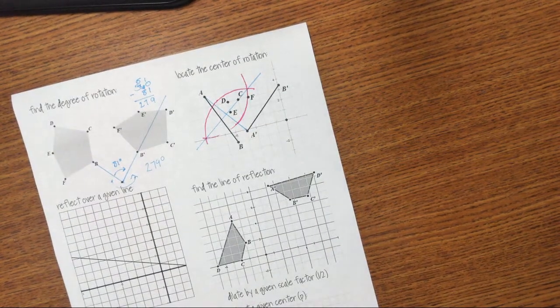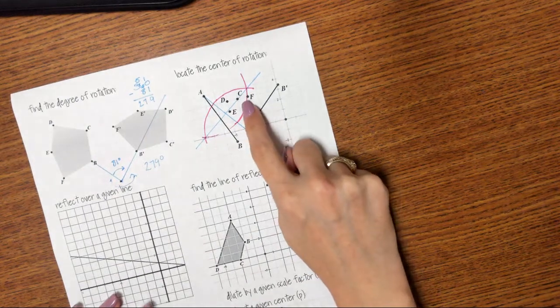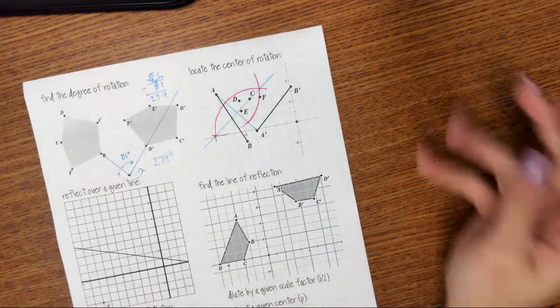So the only answer choice that our perpendicular bisector goes through is C. So we know that that one has to be our answer.